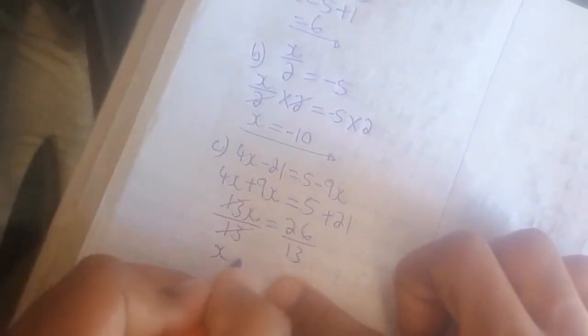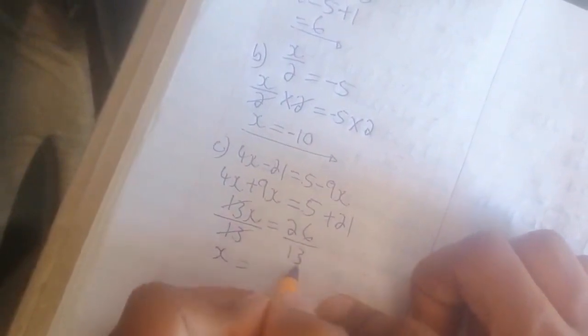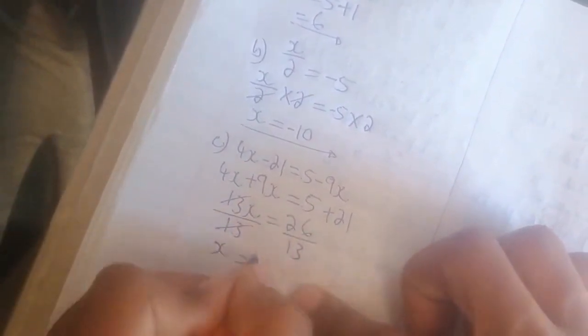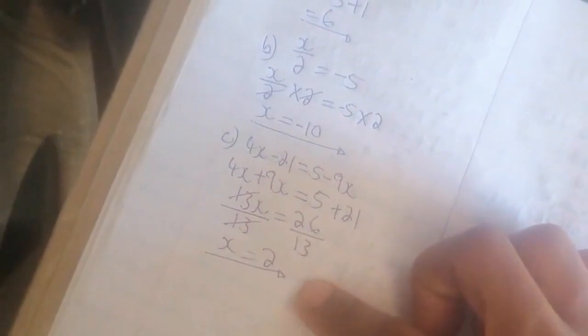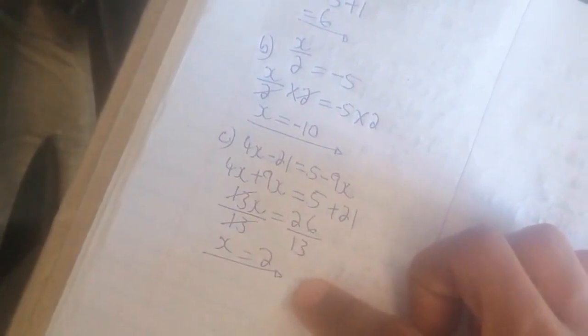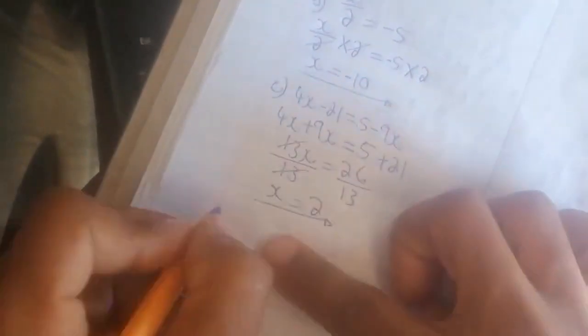This into this goes once. I think, how many 13s can I pull out of 26? 2 of them. And you are done. That was number c. Let's go to number d.